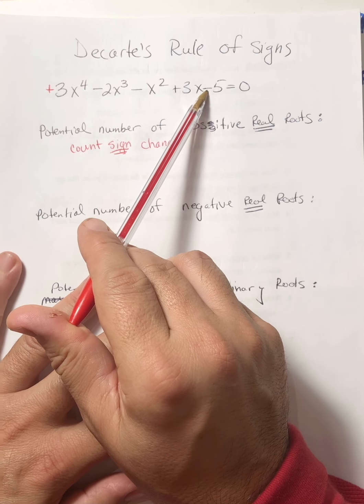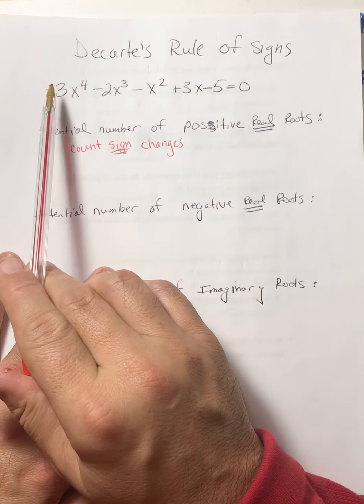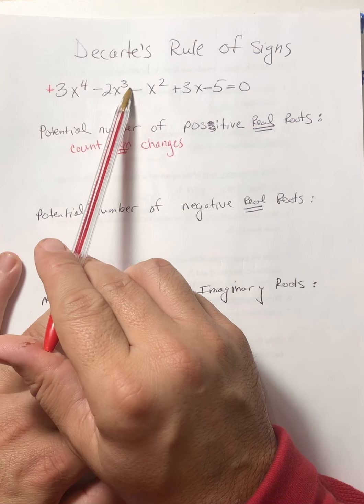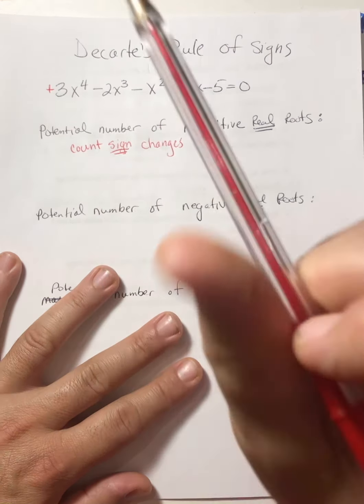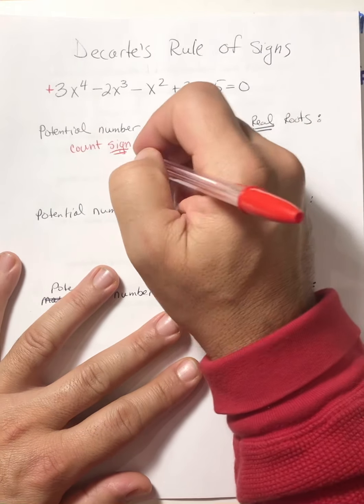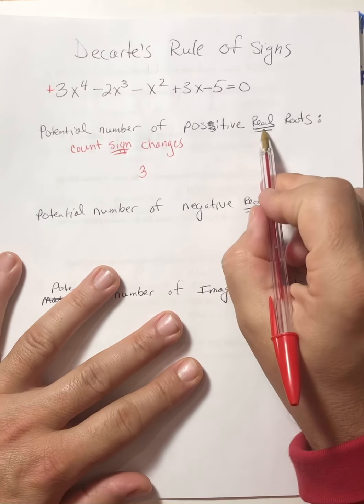So that was 3 times I said the word change. So starts positive, changes, stays, changes, changes. So this says it has the potential to have 3 positive real roots.